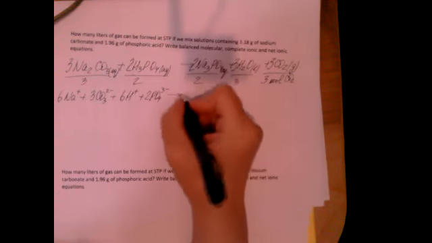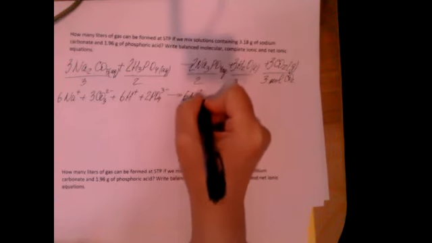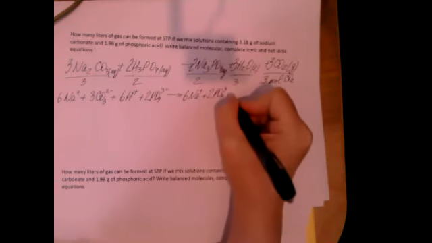We also break this: 6 Na+, plus 2 PO4 3-, plus 3 water liquid. We don't break water, plus 3 CO2 gas. So we can cancel 6 Na+ and 2 PO4 3-. And what is left gives us net ionic.